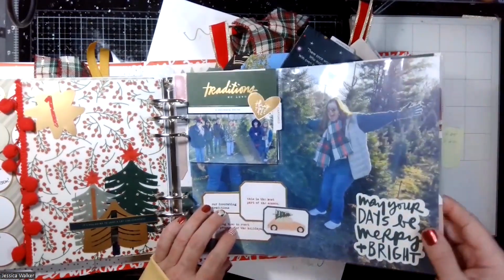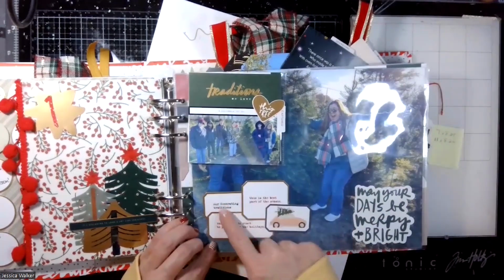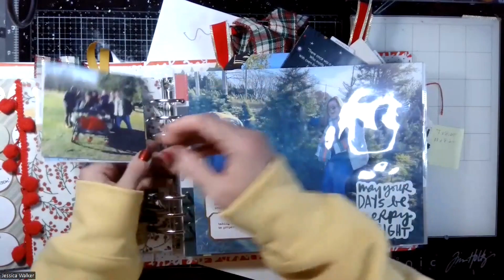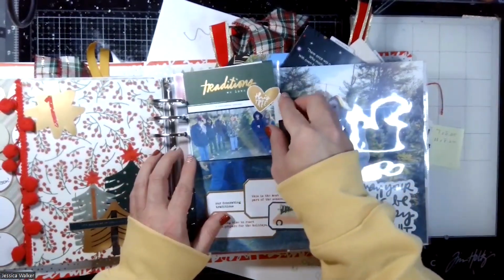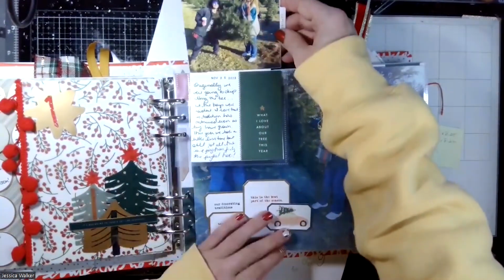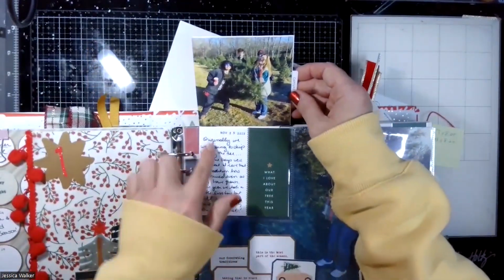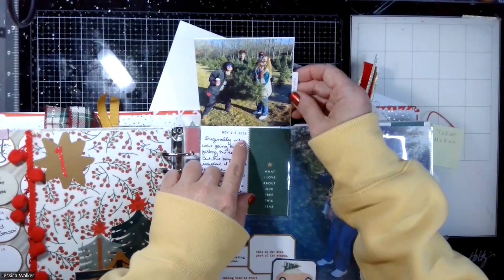You can tell it's in a page protector. I used some of the Ali Edwards tabs down here. And I cut a 4x4 section of one of the page protectors and used that to make a flip up to have our story here and the actual date we got our tree.